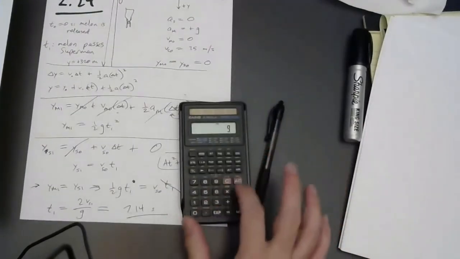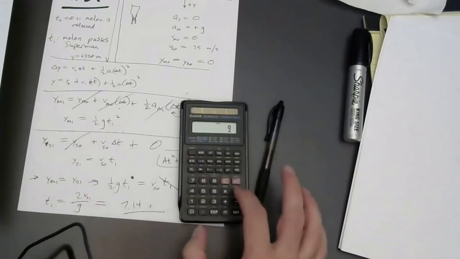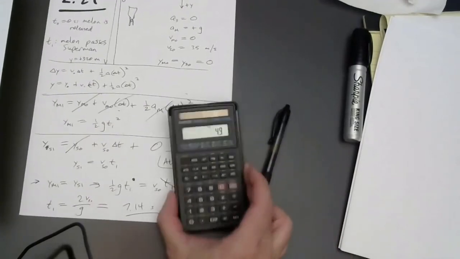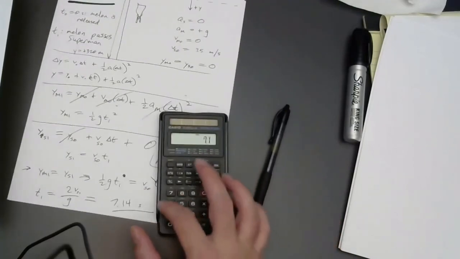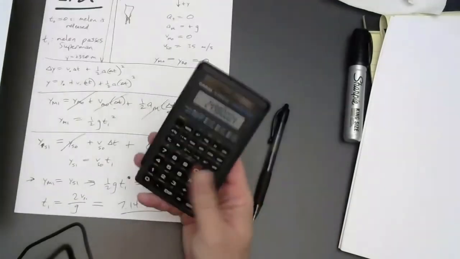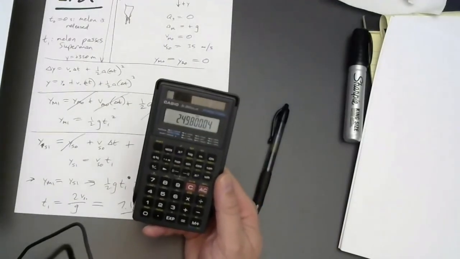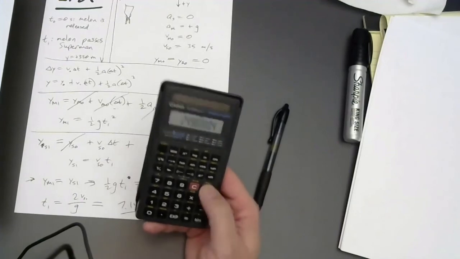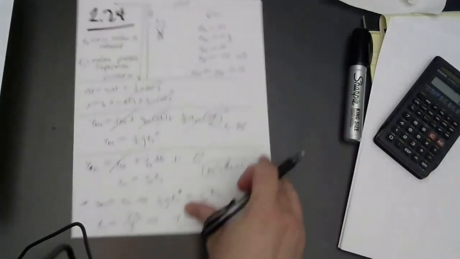So 9.8, and here's something, 9.8 divided by 2, you're going to see that all over the place. 9.8 divided by 2 is 4.9. You might as well memorize that because it shows up so often. So 4.9 times 7.14 squared. Okay. So they still have what is that? They've got 70 meters to go before they smash into the pavement. Plenty of opportunity for this melon to catch up with Superman.